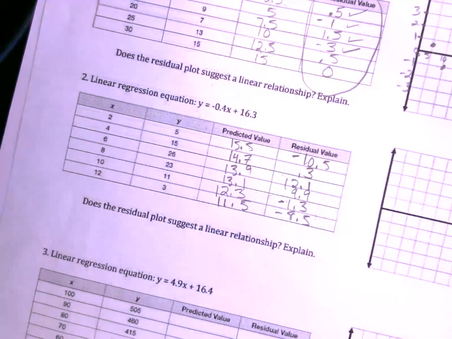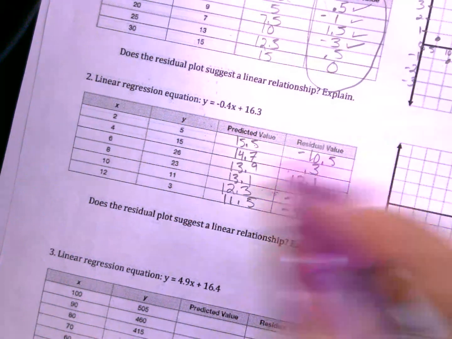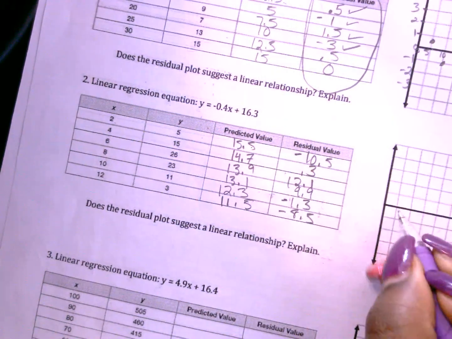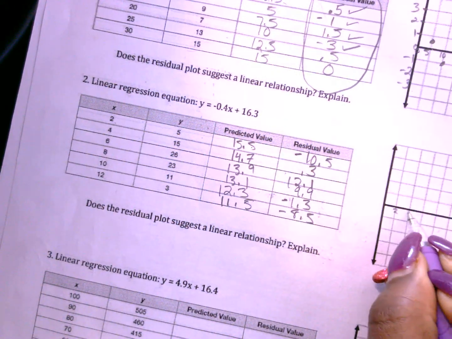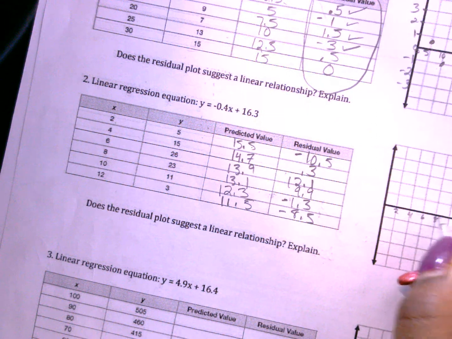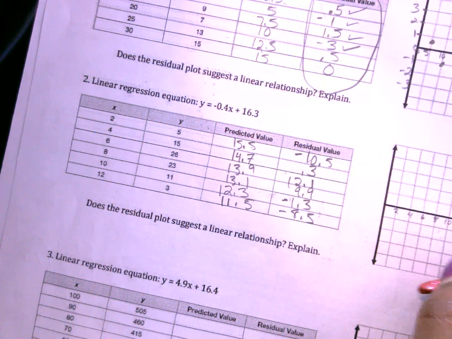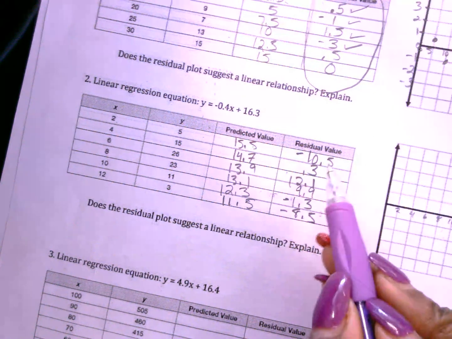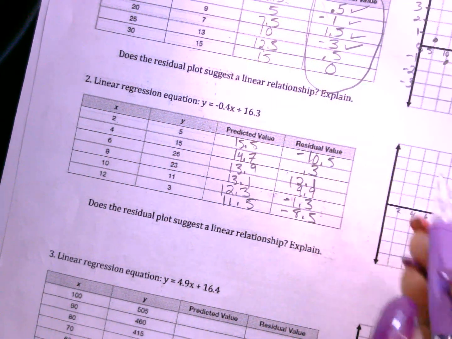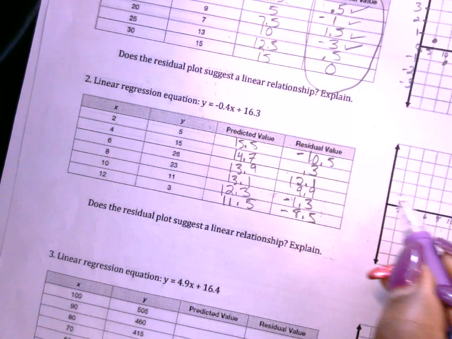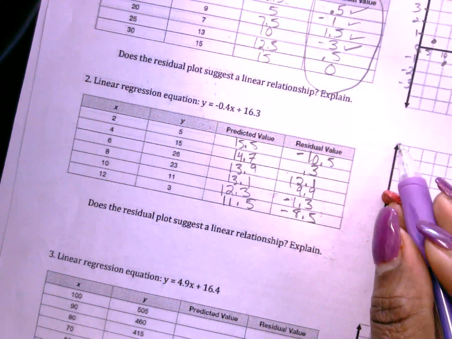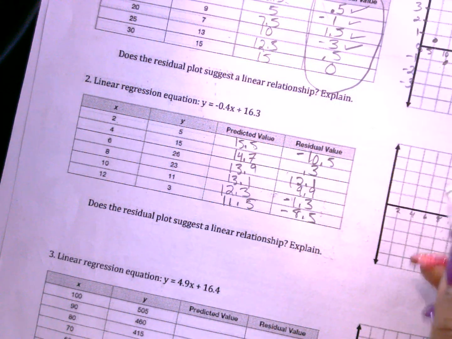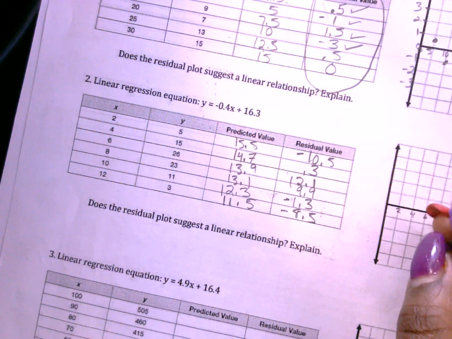All right, so now we're going to graph the residuals again. We got from 2 to 12, so let's go up by 2. That's 0, 2, 4, 6, 8, 10, 12. And then the highest is going up 11, 12, 1, 2, 3, 4, 5. Even if I go up by 2s, that's not going to work. If I go up by 3, that's going to work.